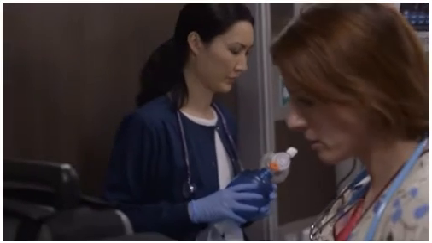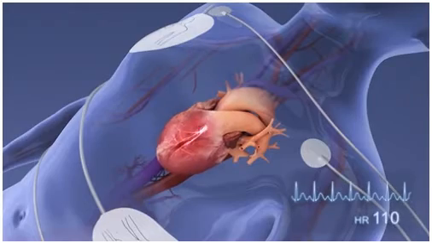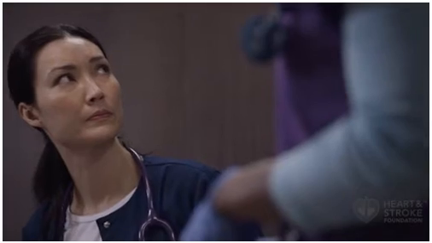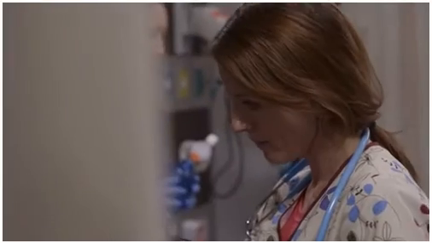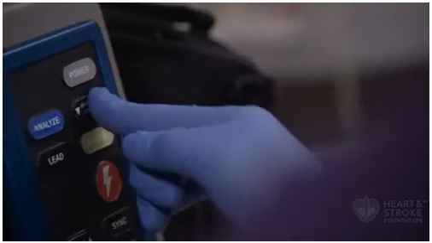Shocking in 3, 2, 1. Shock delivered. After the shock, evaluate the patient and check the cardiac rhythm and the pulse. If cardioversion is successful, no further electrical interventions are necessary. If the tachyarrhythmia persists, prepare to perform cardioversion again at a higher energy dose.